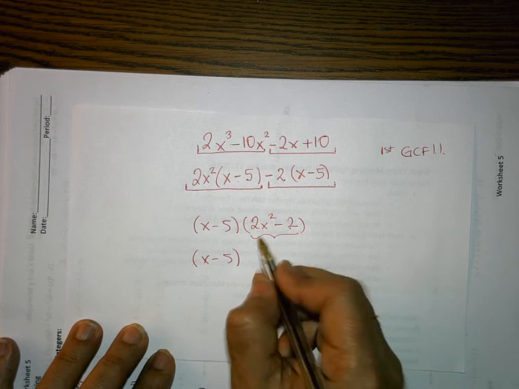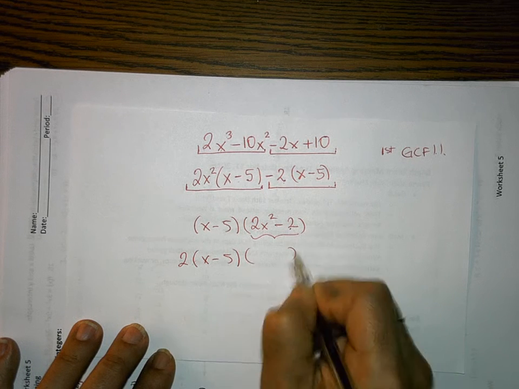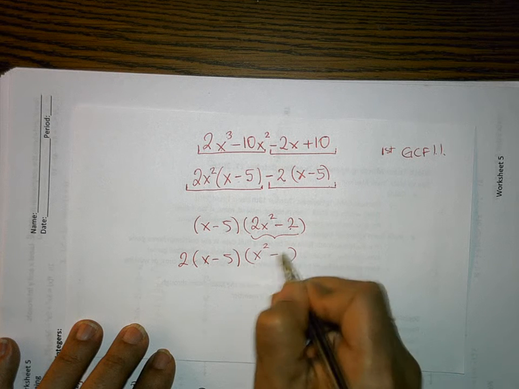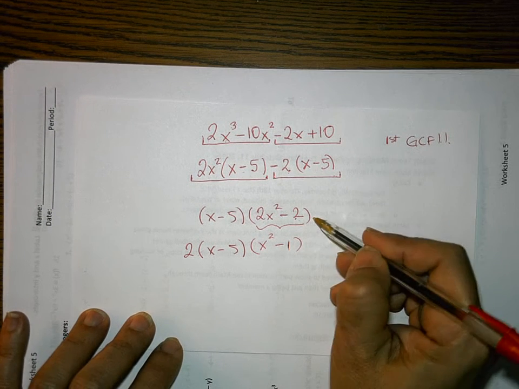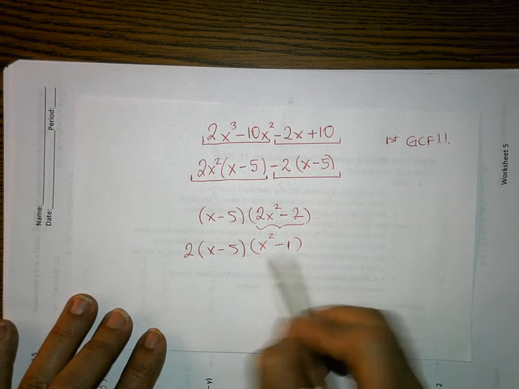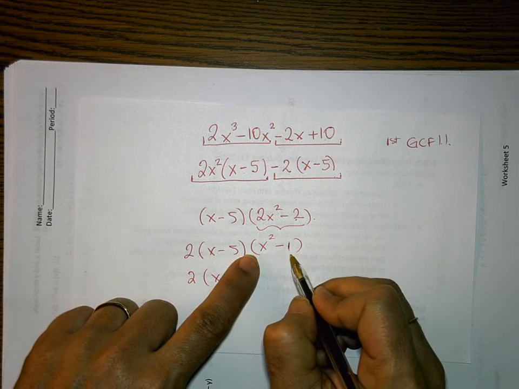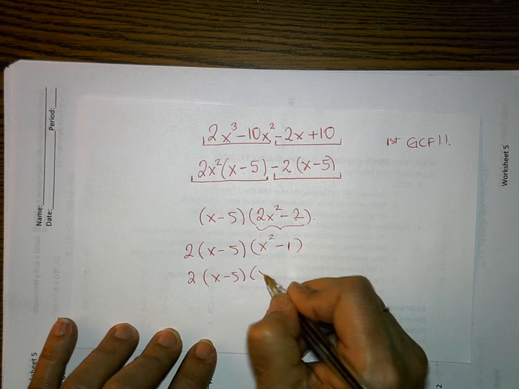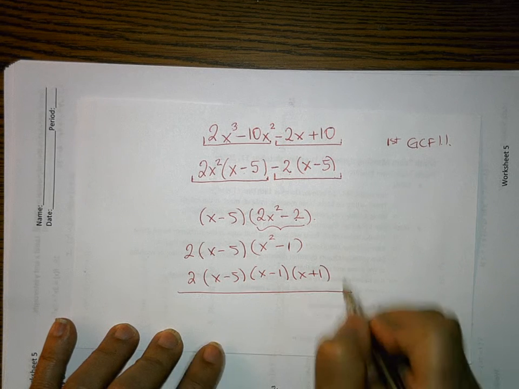Okay? So let me factor out that 2 directly to the front here. And then we would have an x squared minus a 1. And I didn't see that. That's too bad. But at least towards the end, I realized I need to factor out my 2. Okay, now we go 2 times x minus 5, and we see a difference of squares. So we have x minus 1 and x plus 1. So there we go. All right?